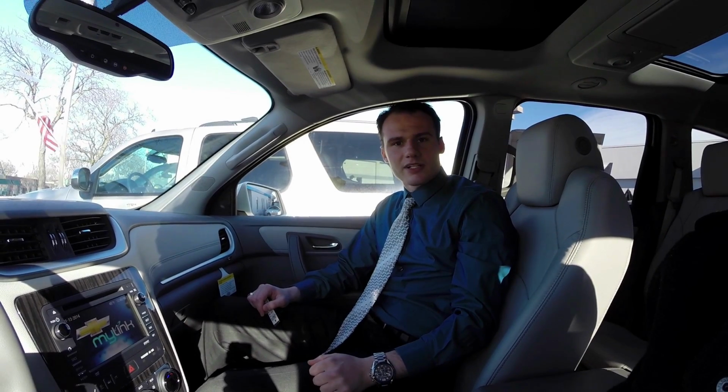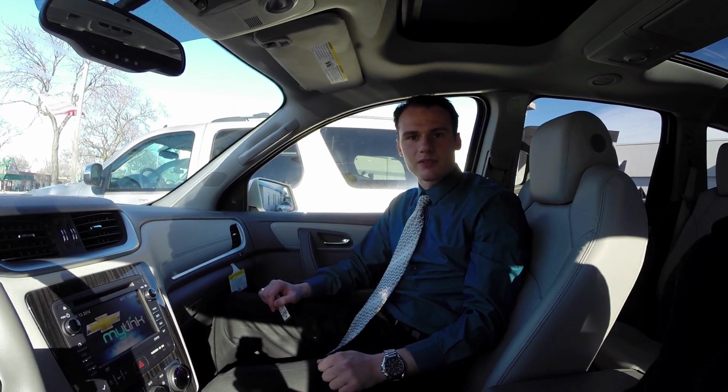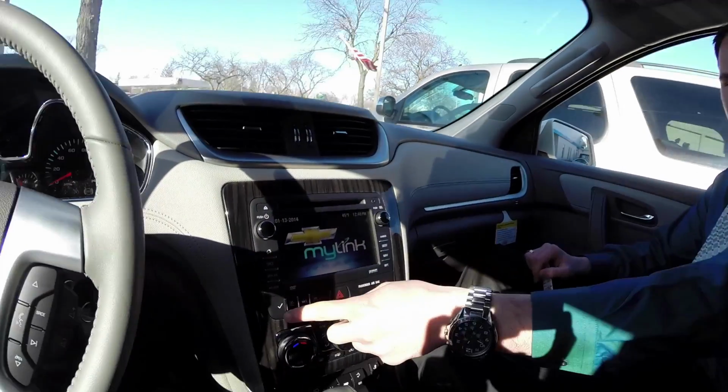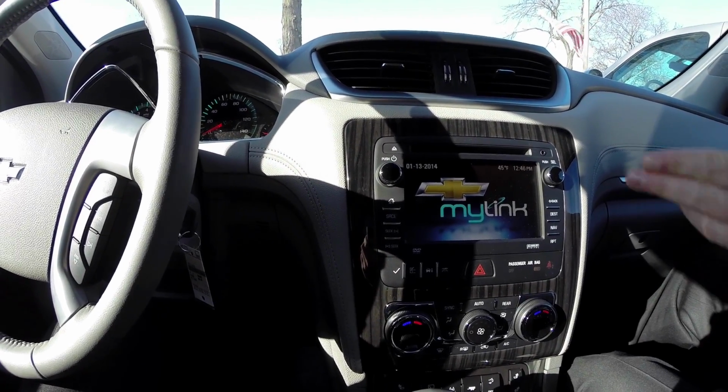All right, so now we're in a 2014 Traverse. Our information center controls are very similar to the ones I covered in the Tahoe clip from earlier. They're located right down here. You still have the 4 buttons, and our display is going to be virtually in the same spot.